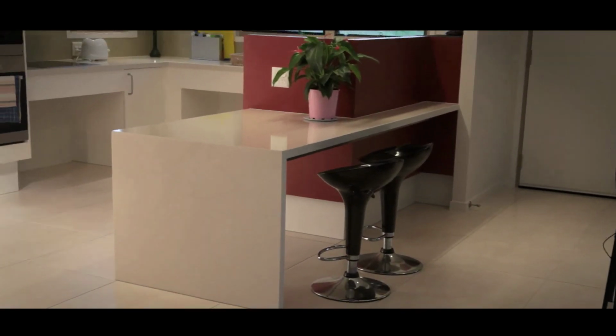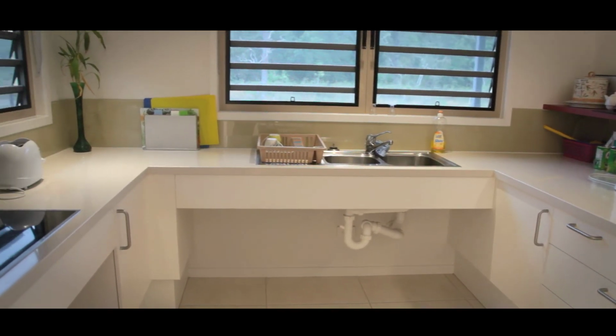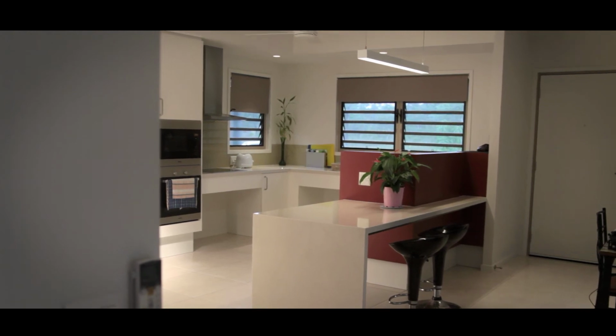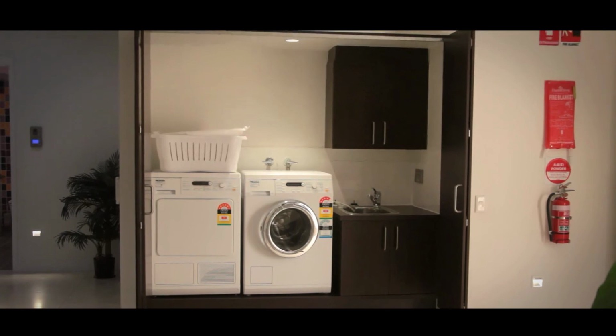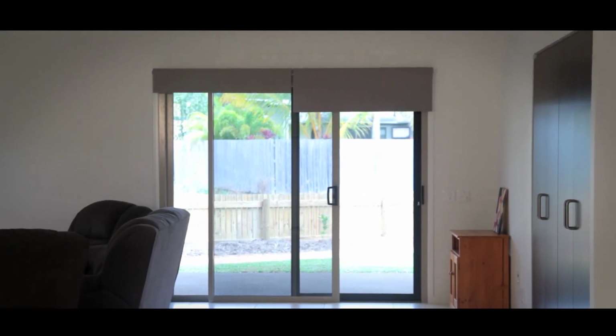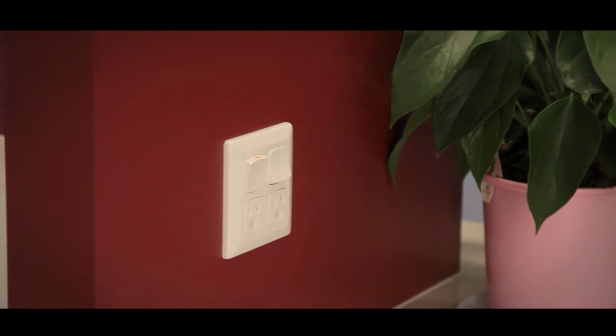We have kitchen spaces that are wide enough for people with disabilities. Our benches are on 2 levels. We have non-slip floors, circulation space around laundries, bedrooms, living rooms, all comply with the guidelines. Rocker type switches. Every guideline in here we meet it and exceed it in this house.